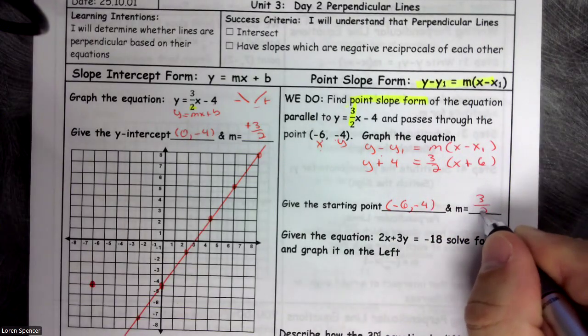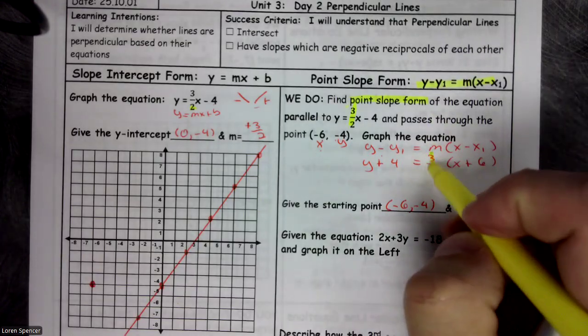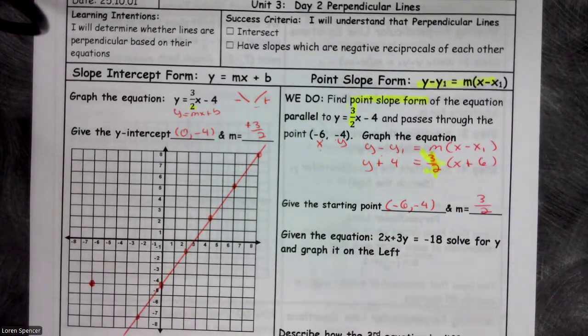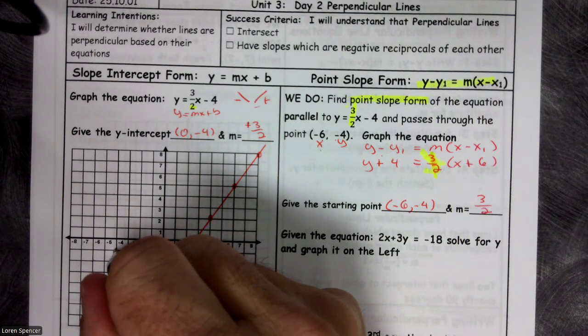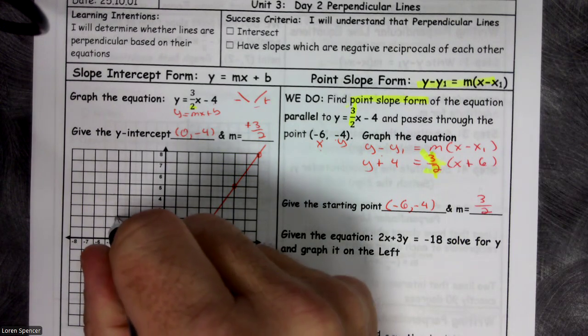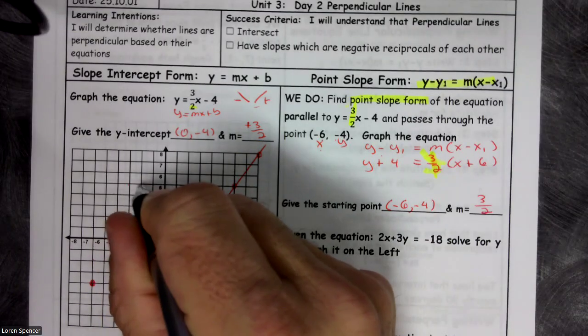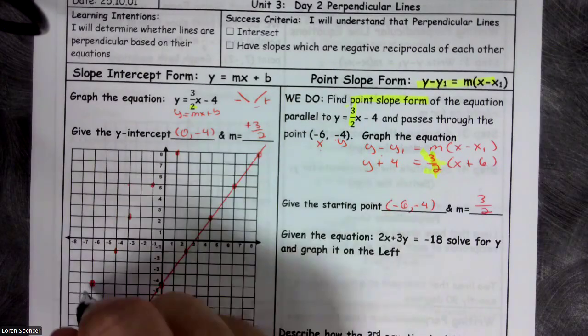Well, we already know our slope is 3/2 because it has to be the same, since we want parallel lines. So I'm going to go ahead and count those out. 1, 2, 3, and over 2. 1, 2, 3, over 2.